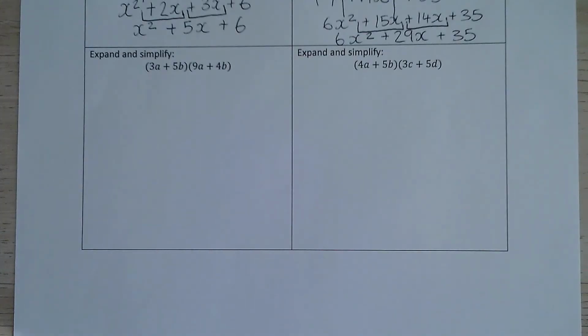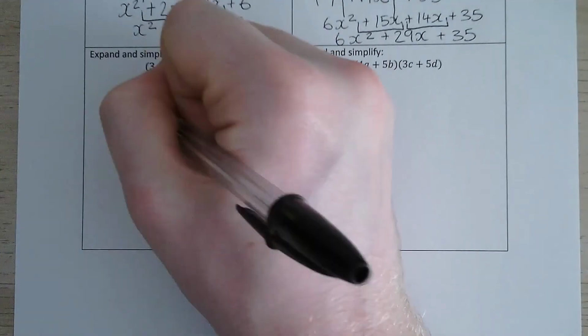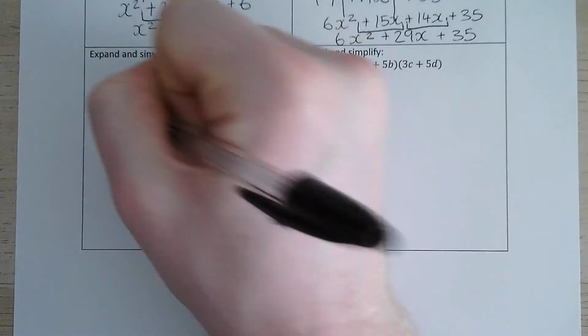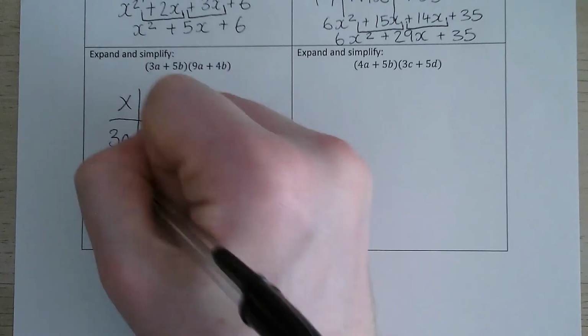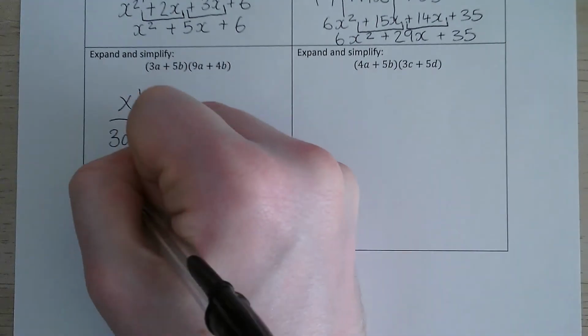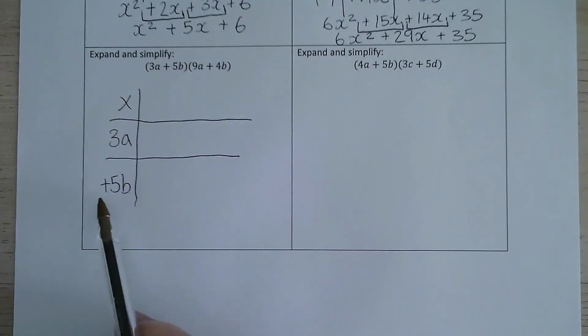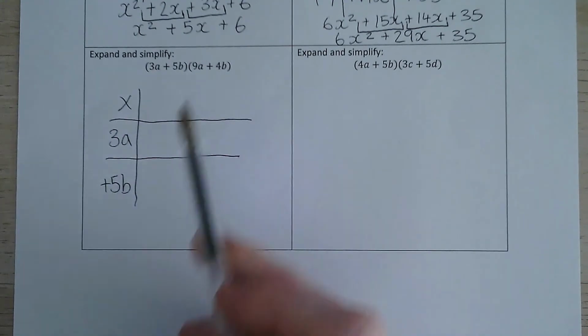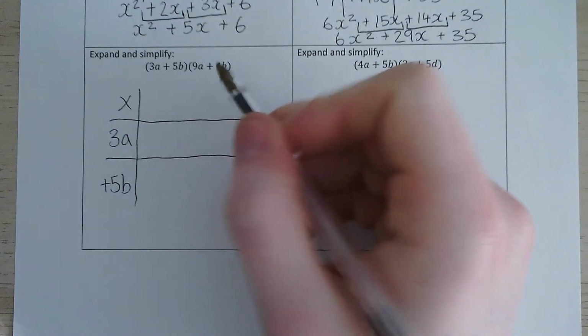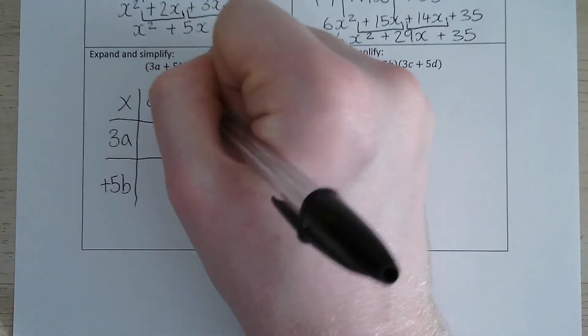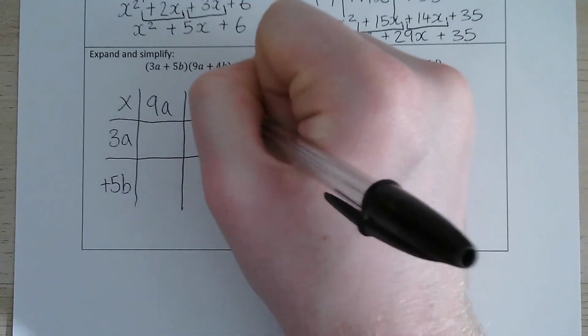Question 3 is very similar, except that our multiplying is just going to get slightly more difficult. We start off again by drawing our grid method. 3a plus 5b will go on the left hand side. Again, I'm making sure to include the symbol before this term within the grid method. 9a plus 4b will go across the top.